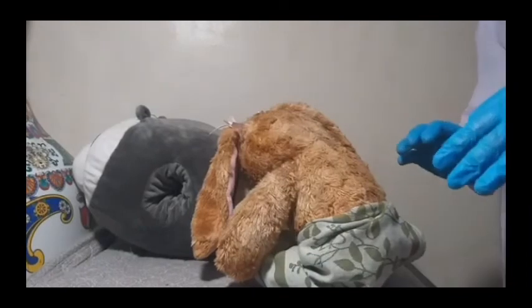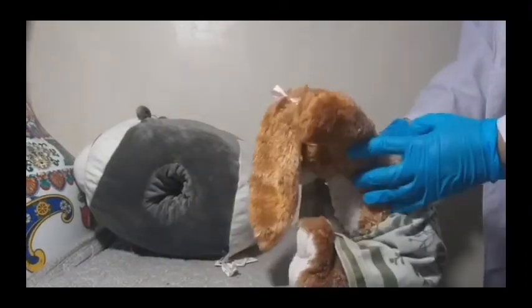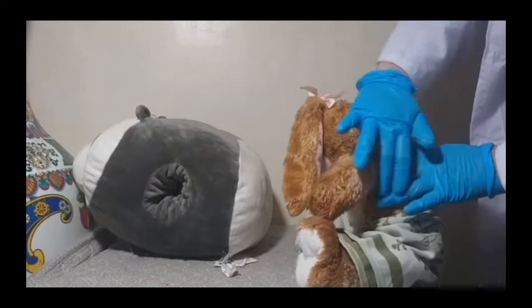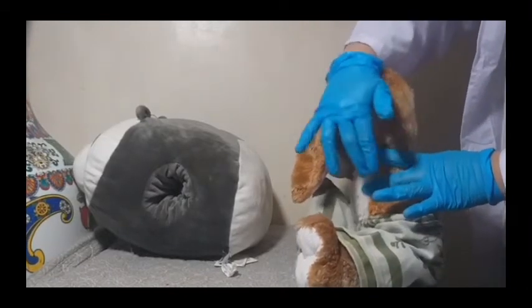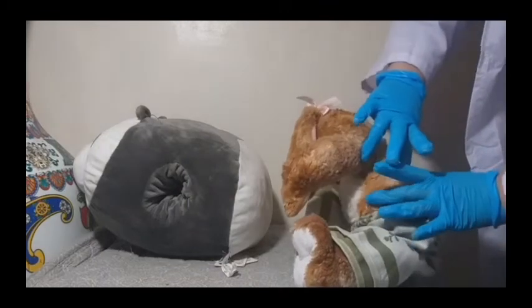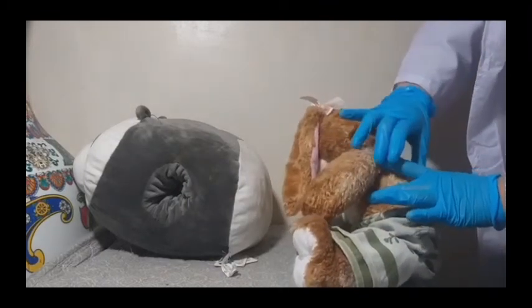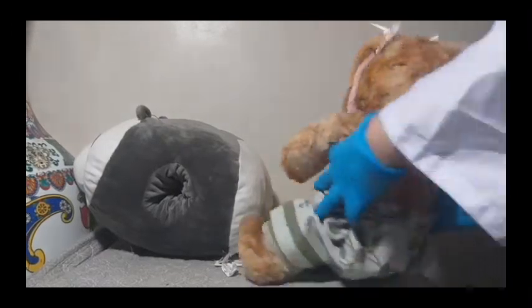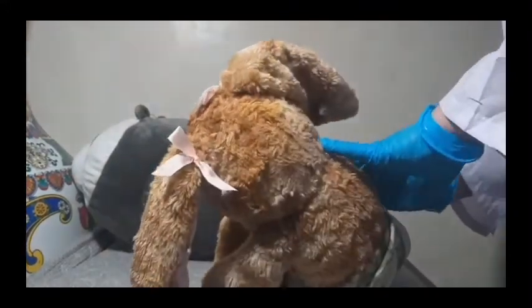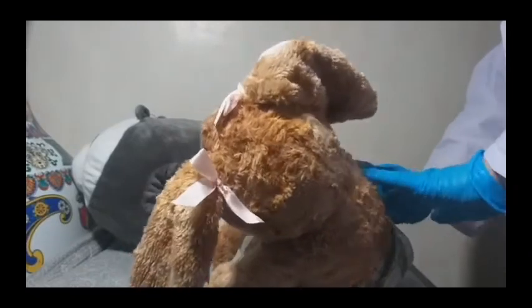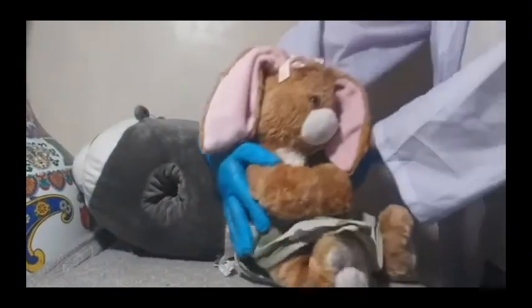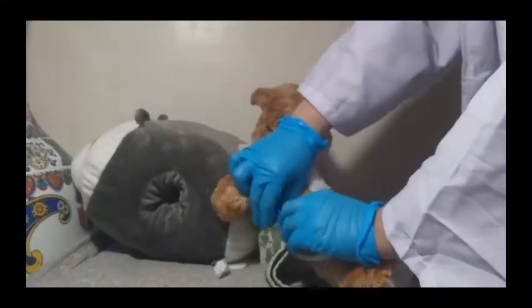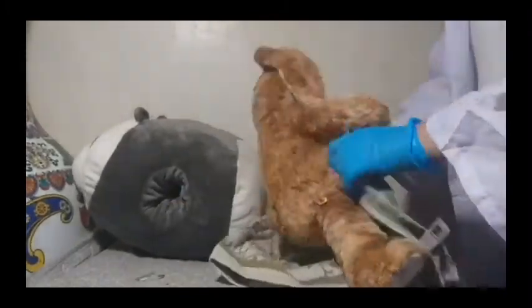Lastly is the lateral percussion. So we'll be checking here the side. Okay, other side. When percussing, resonant sound should be heard. These are low-pitched, hollow sounds that are heard over a normal lung.